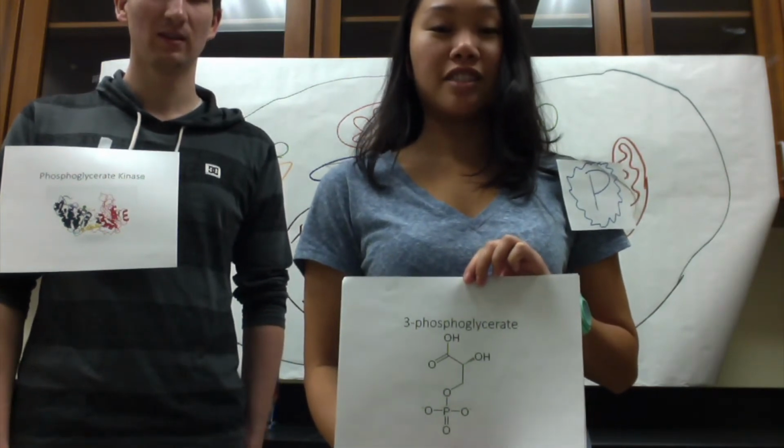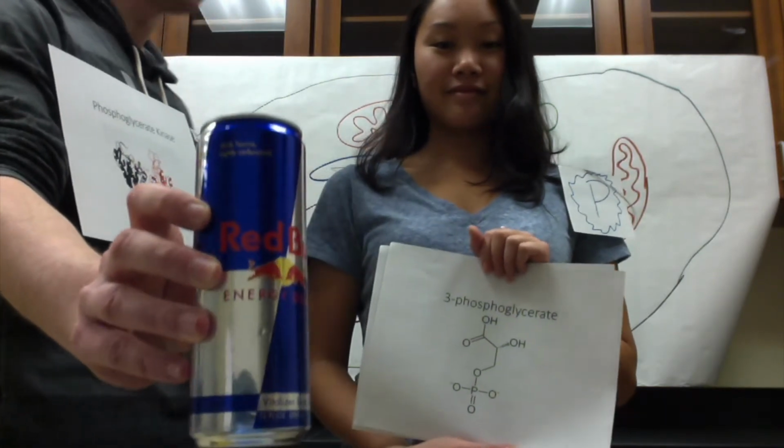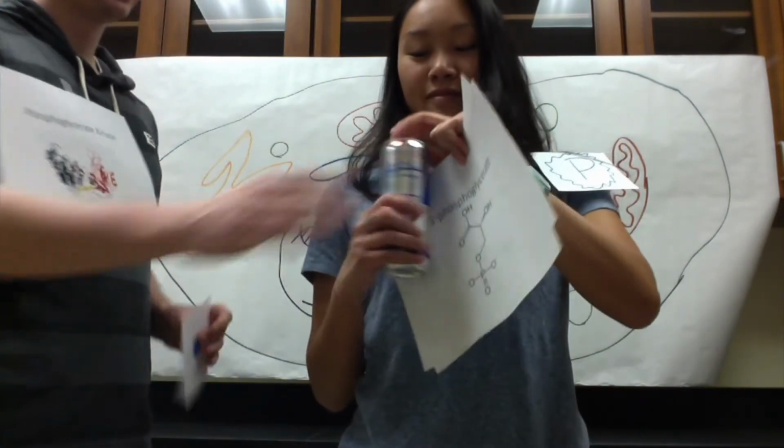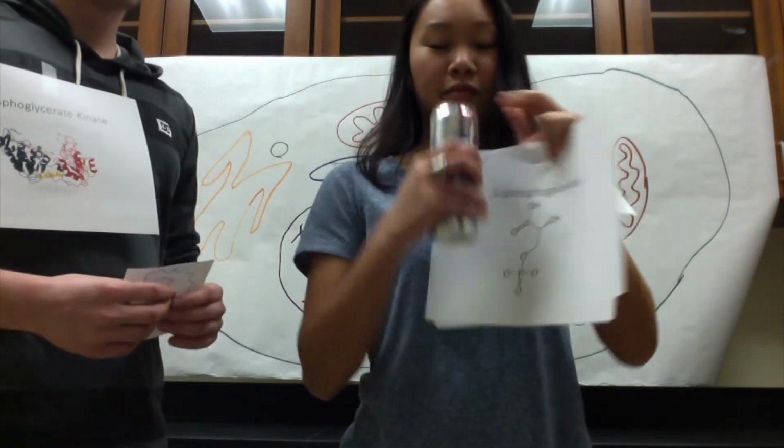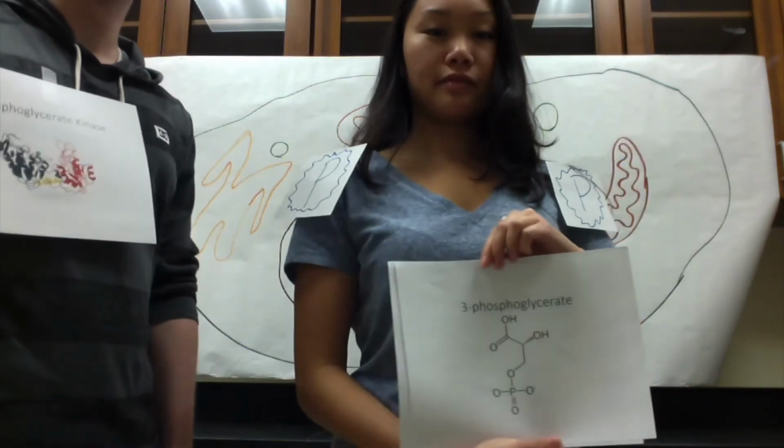3-phosphoglycerate gets converted to 1,3-bisphosphoglycerate using the enzyme phosphoglycerate kinase. Phosphoglycerate kinase does the reverse ATP synthesis reaction by using a high-energy ATP to phosphorylate 3-phosphoglycerate and attach a second phosphate, making 1,3-bisphosphoglycerate.